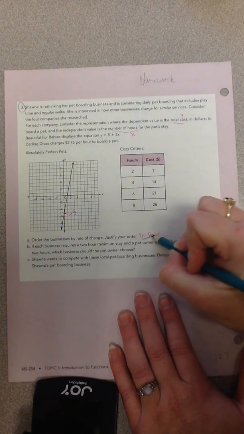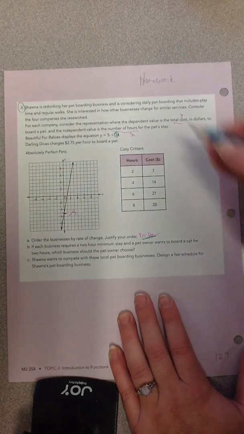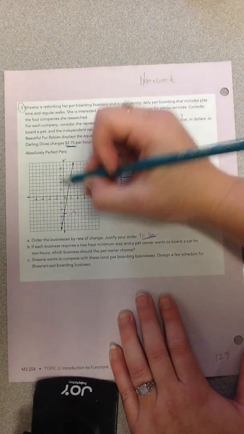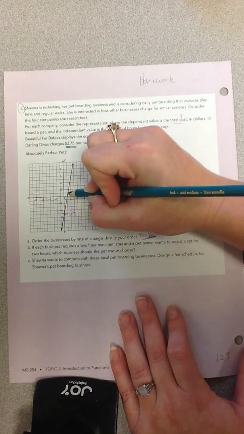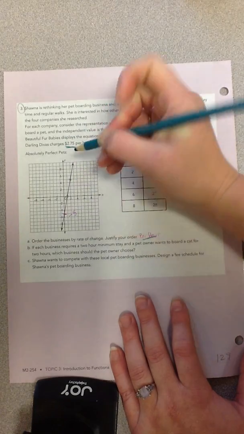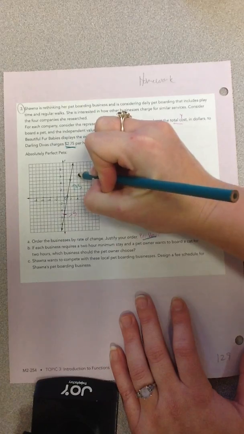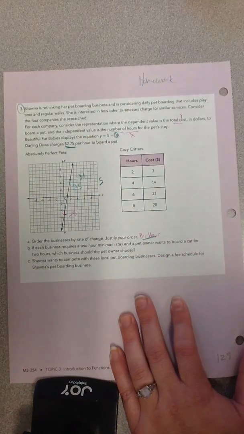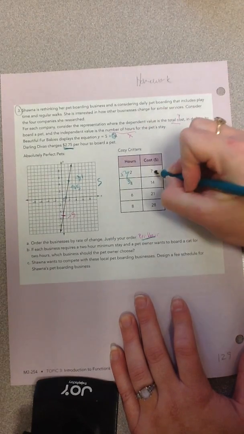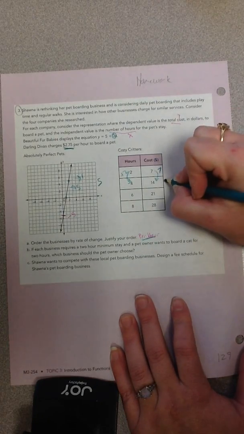So for per hour, Fur Babies is doing $3. Darling Divas is doing $2.75. For the Perfect Pets, we have to figure out the slope of this line. So if I'm looking from 0.1 to 2.5, that's an increase of 5 and an over of 1. So that's $5 an hour. Over here, from 2 to 4 hours, so that's 2 hours, and that raised it $7. So $7 for 2 hours, that's $3.50.